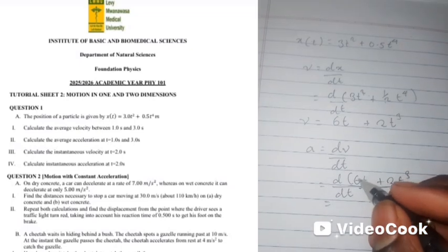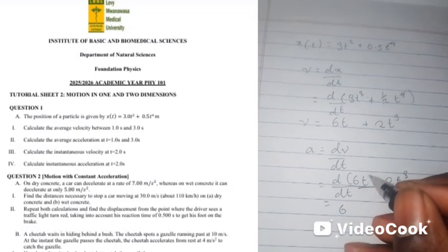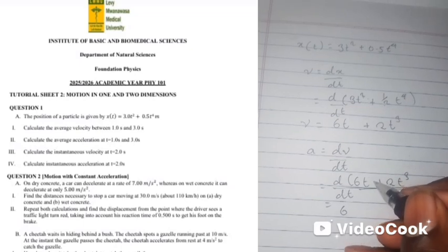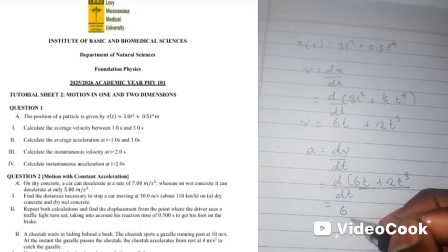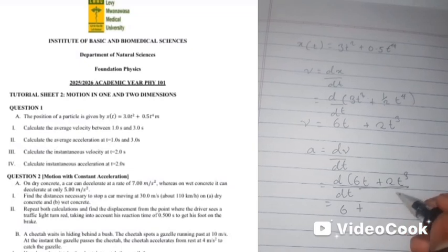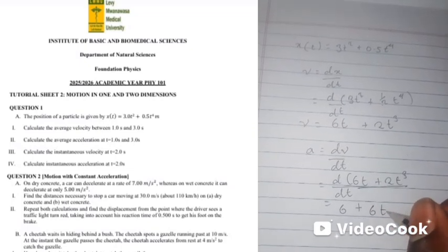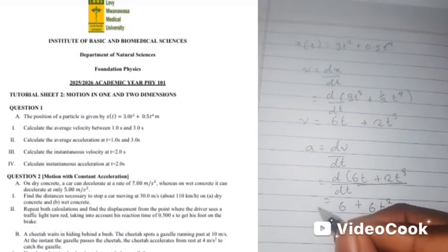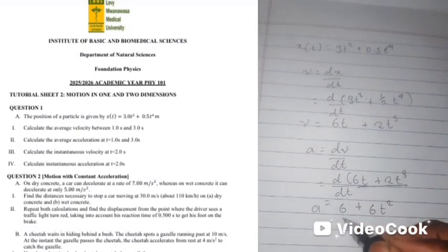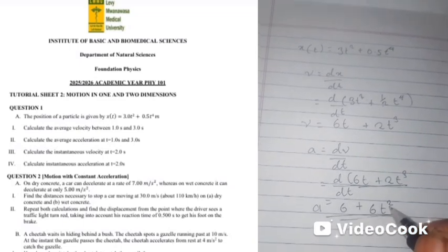Same thing, 1 times 6 is 6, t to the power of 1 minus 1 is t to the power of 0, which is 1, so we just leave the 6. Then 2 times 3 is 6, and t to the power of 3 minus 1 is 2. Okay, so this is acceleration for us. So acceleration is 6 plus 6t squared.